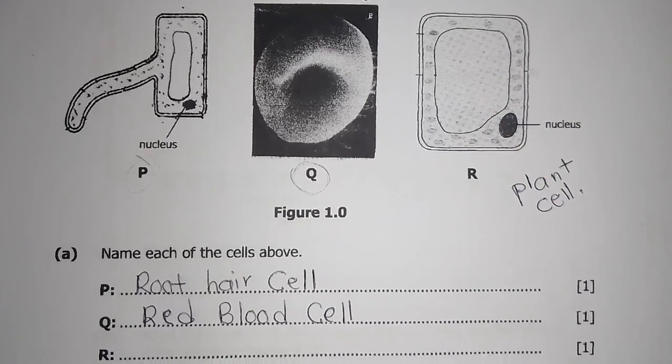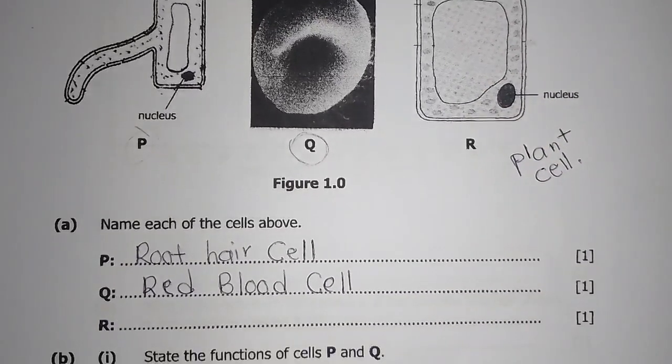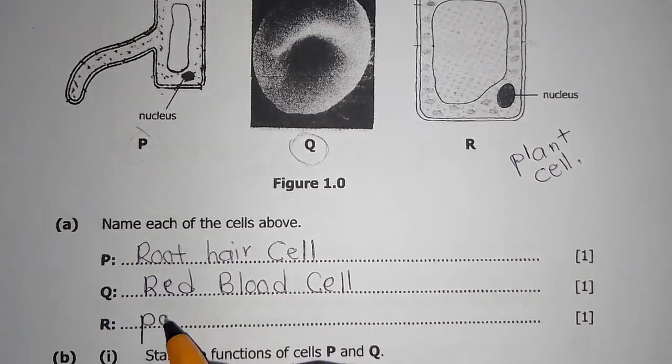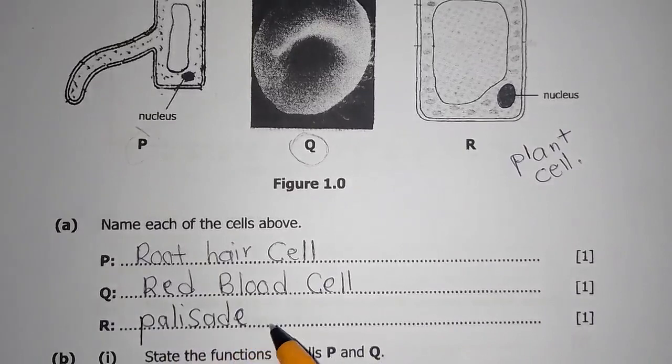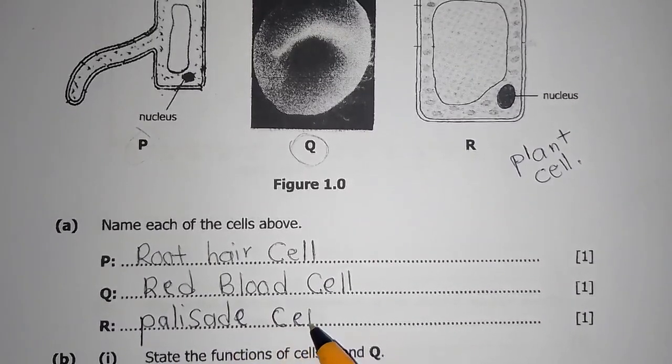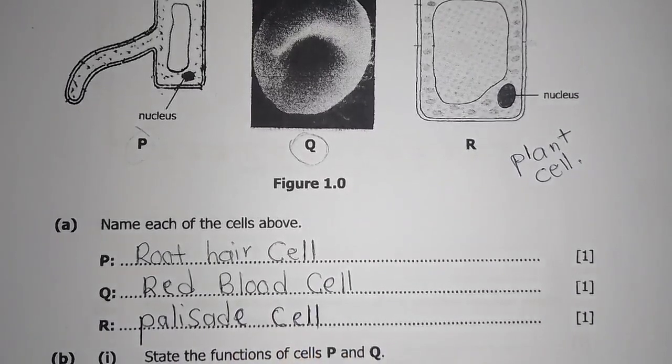That is a palisade cell. You need to know that that is a palisade cell. So we've answered the first part, which is part A. These are our answers. Let us move to B now.